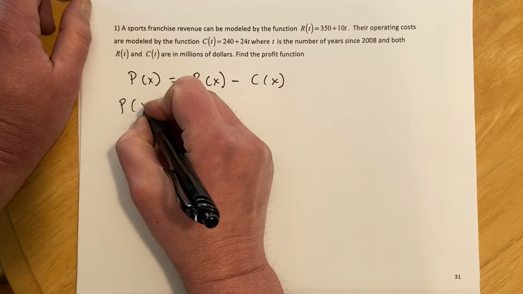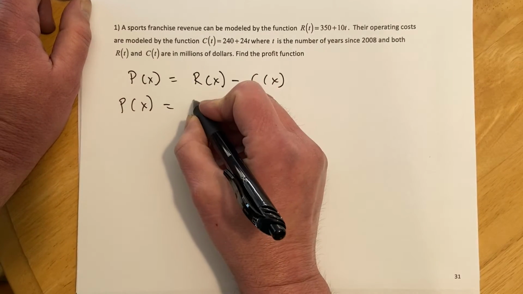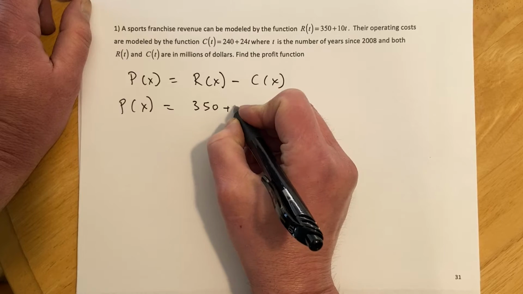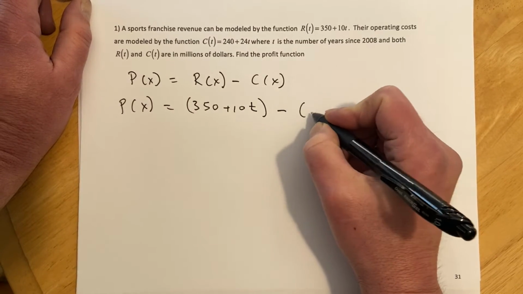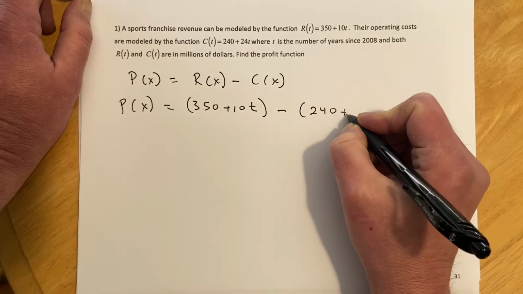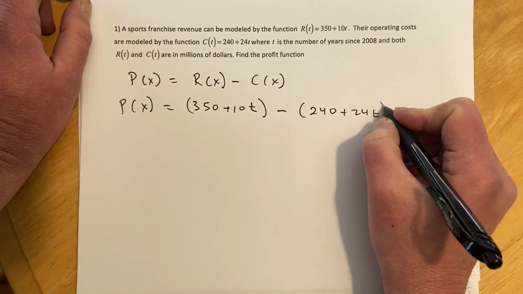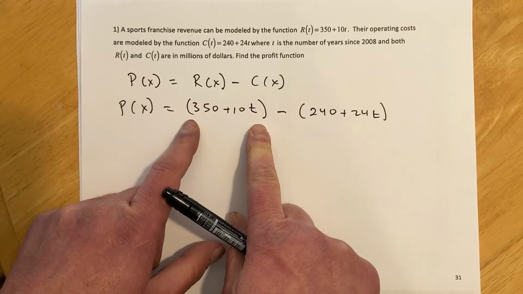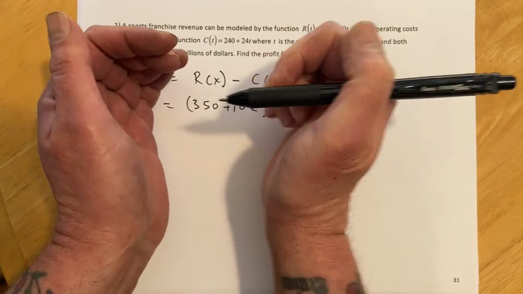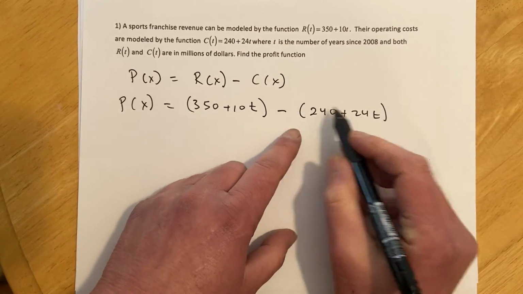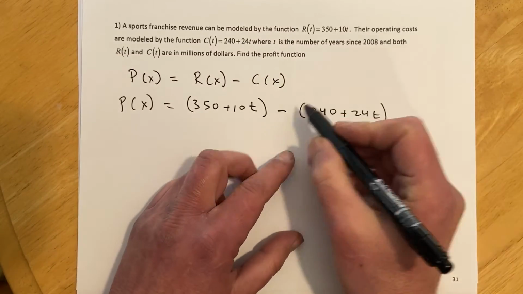And so profit is going to be our revenue function minus our cost function. And this set of parentheses isn't necessary, strictly speaking. I'm just kind of trying to say, here's R, here's C. This set of parentheses is totally necessary.